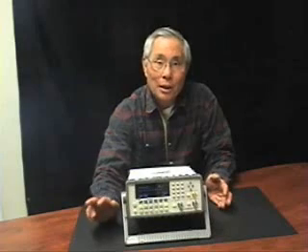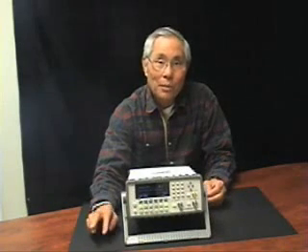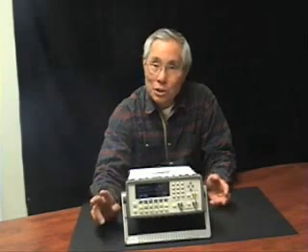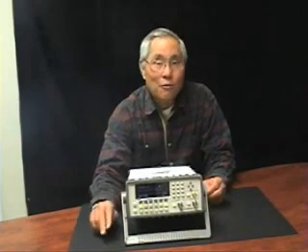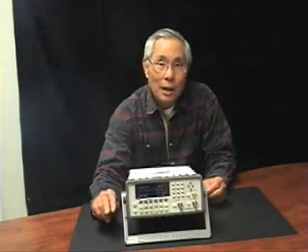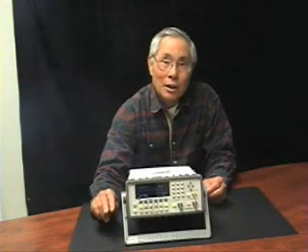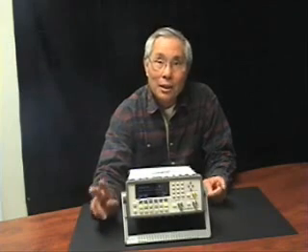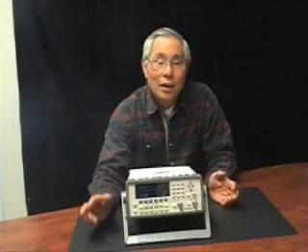I mentioned to you that this is a 400 megahertz counter. That's standard on 2 of the channels. We also have an RF channel that provides 6 gigahertz of RF counting capability, and that is standard with the instrument.